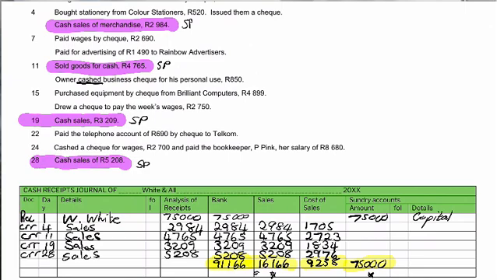Sorry, not deposit. What do you guys do in art? Drawings. Okay. So when he uses company money for his own personal use, that is when we have it. Okay, so he might be buying something for his family.